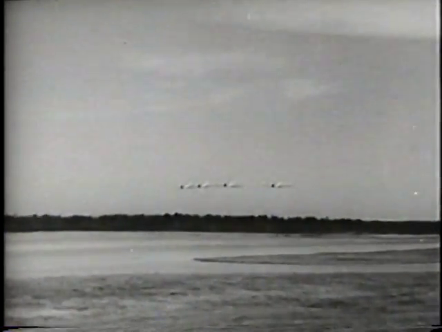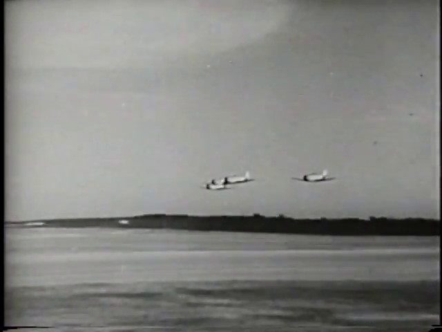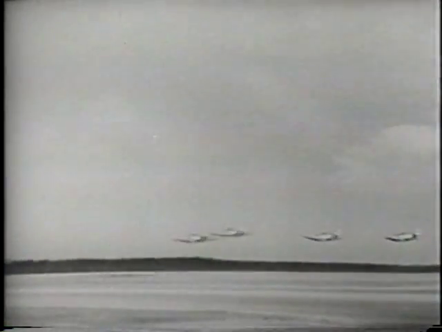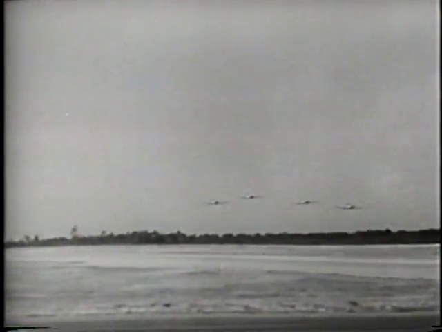The most effective use of the airplane as a weapon of war, both defensively and offensively, is when it acts in teams as a single unit. Consequently, knowing how to fly formation is a must for all military pilots.